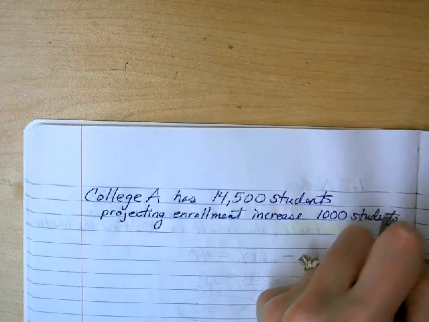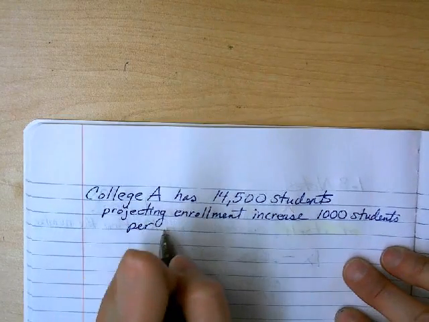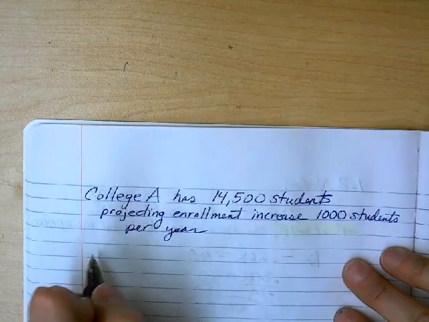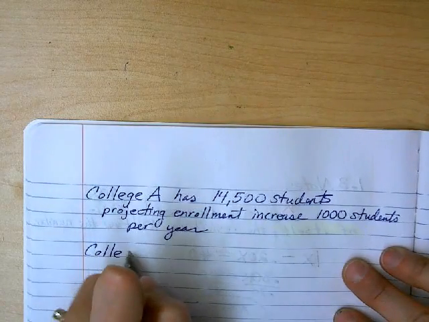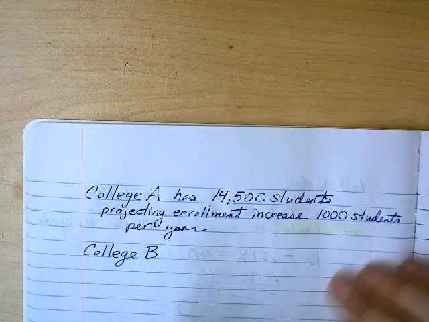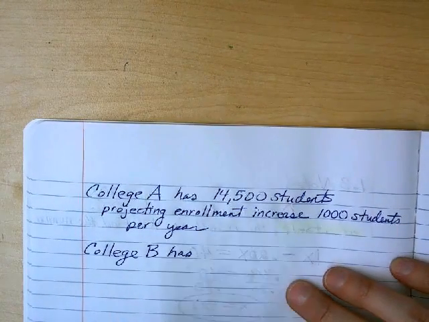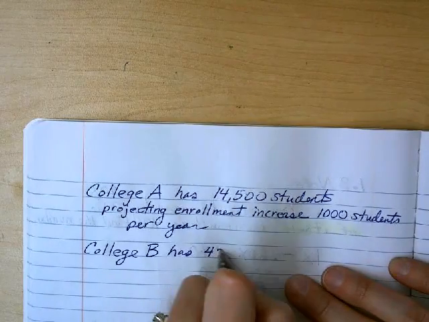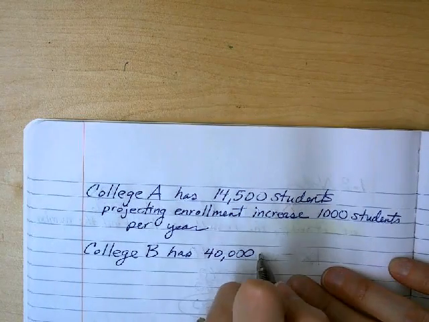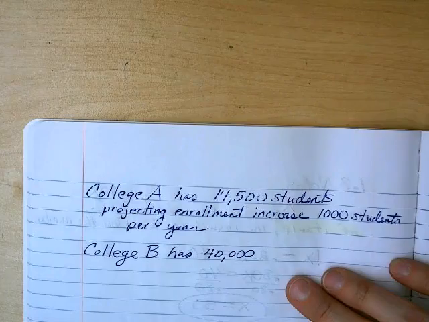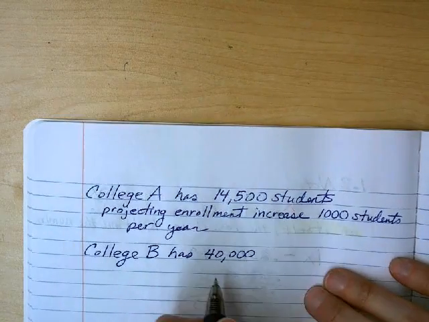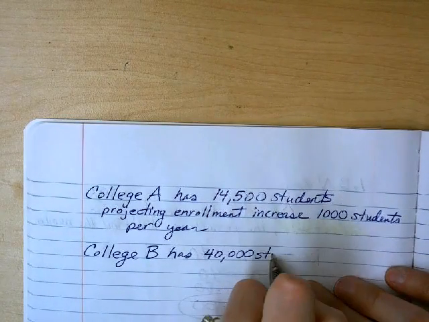Then we have college B. Let's say that college has 40,000 students. A lot. Some big, huge place. And they think that their enrollment's going to decline.